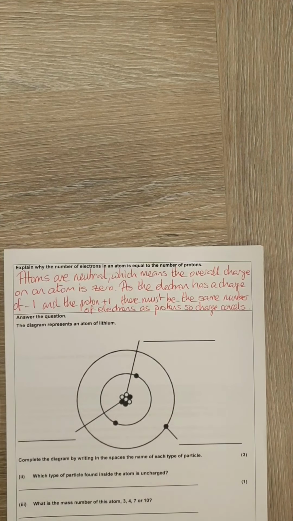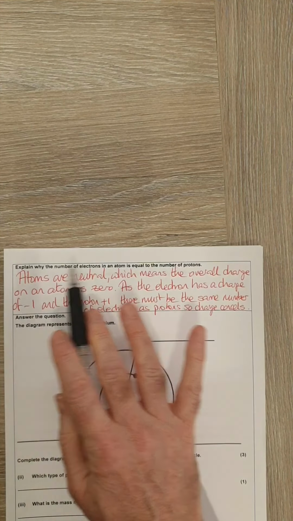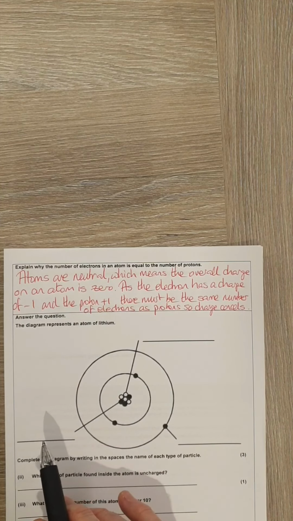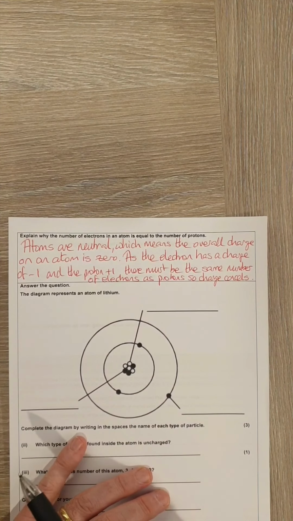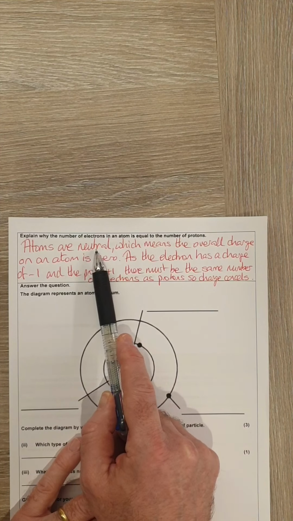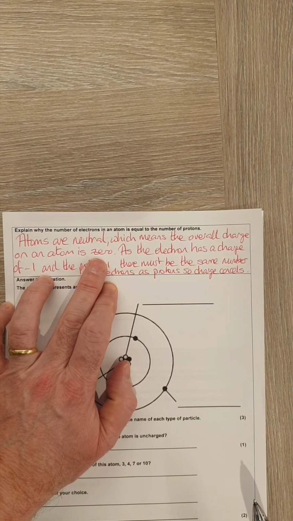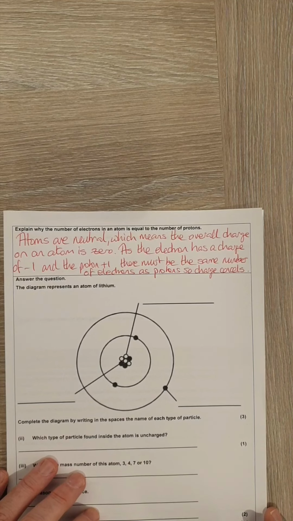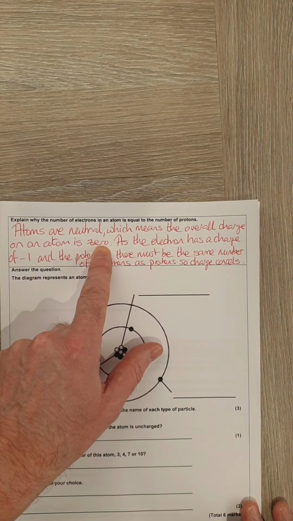Okay, and I want you to pay particular attention to how I've written this in case this ever came up in an exam, and we'll see how we answer this sort of question. It's very important when you answer a question like this that you explain your answer fully. You don't leave any part unexplained. So it says, I started by saying atoms are neutral. So that's the first thing we can say. And what does that mean that they're neutral? It means that the overall charge of an atom is 0. It doesn't mean that atoms don't have a charge inside them. It just means that overall the charge is 0.